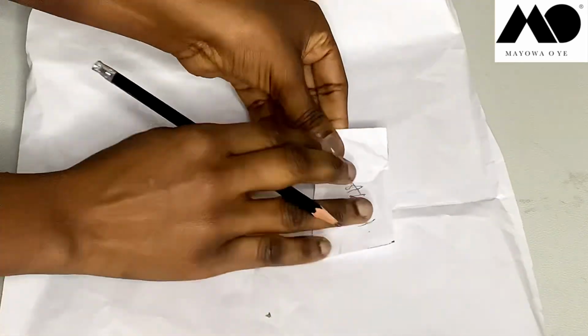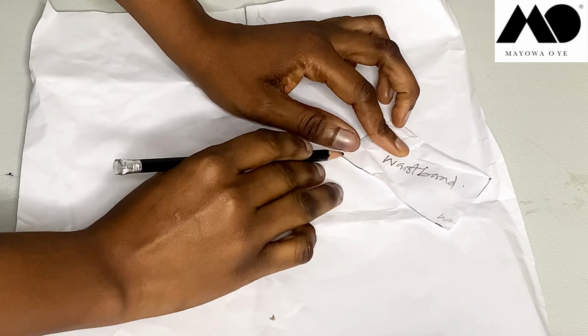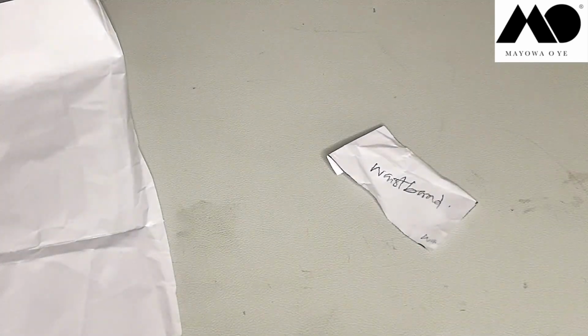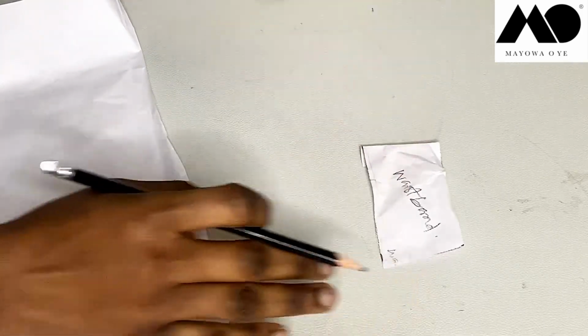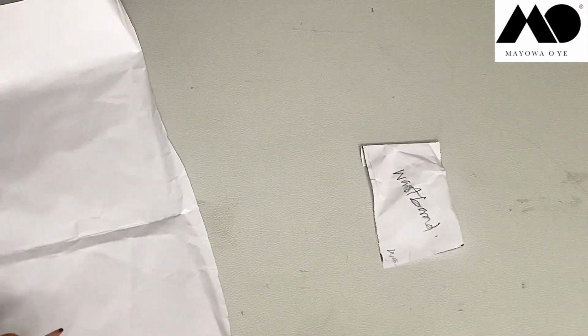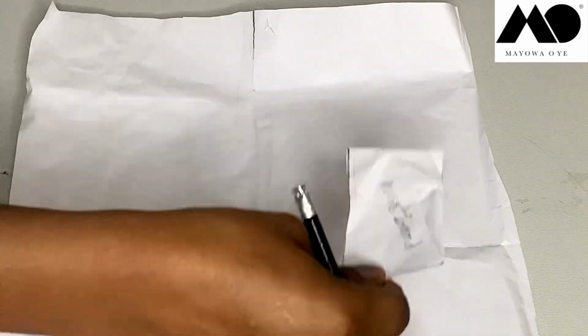So before we work on the actual bubble, measure the width of your waistband here. Measure it, then multiply by 4. So mine from here to here says 7.2 inches. So that's 7.2 inches. I'm going to multiply that by 4. By 4 gives me 28.8, or let's just say 29 inches. So that 29 inches will be what I'll be using to draft my bubble skirt. So I hope you are following now. So we can keep the waistband aside now.